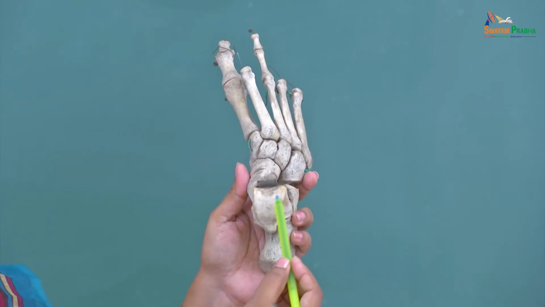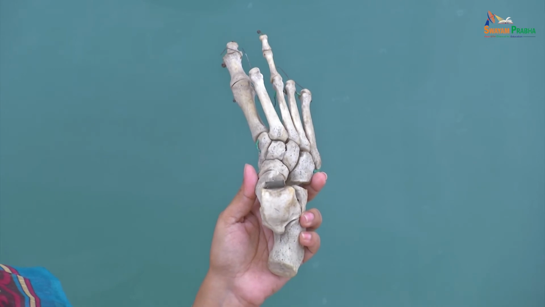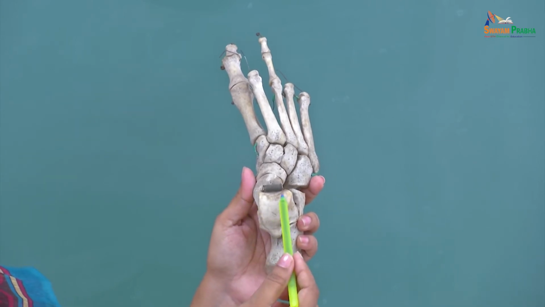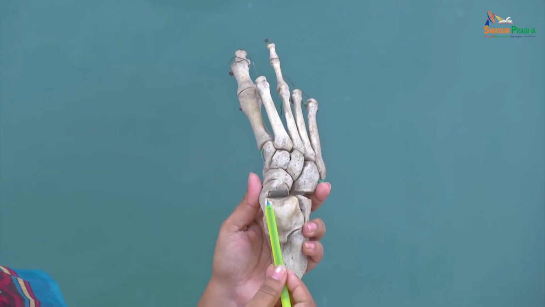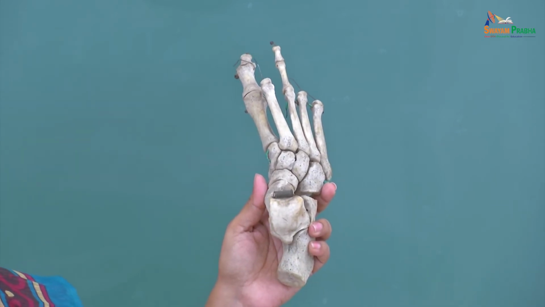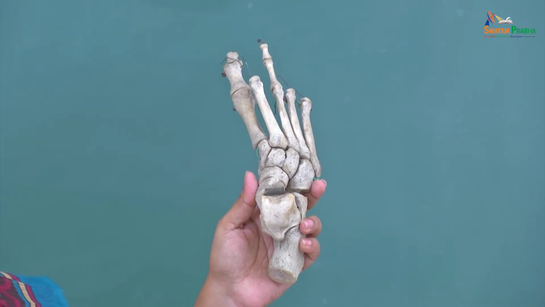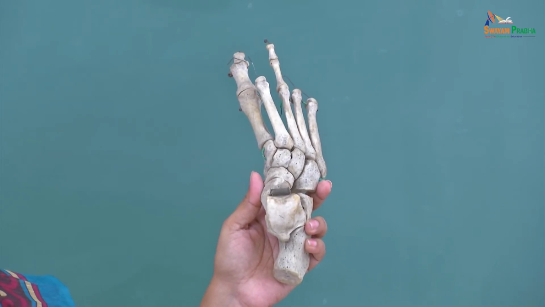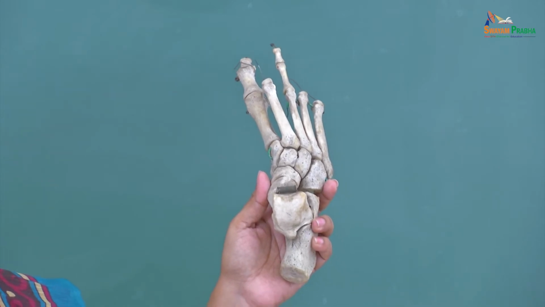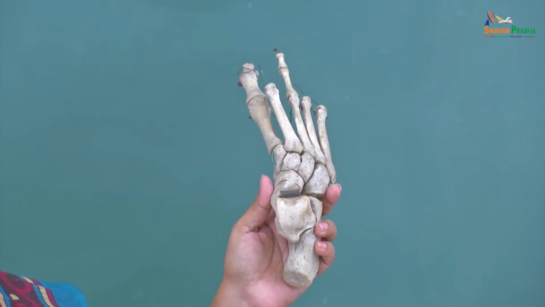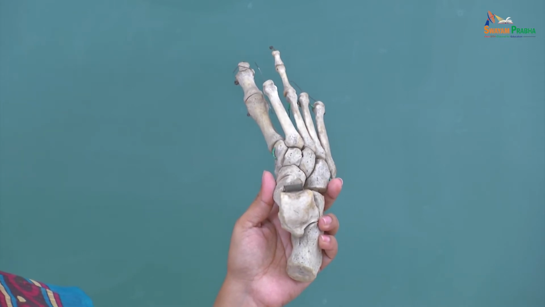The trochlear surface of the talus is wider anteriorly and narrower posteriorly. So, the talus fits well into the mortise formed by the tibia and malleoli when the foot is dorsiflexed rather than plantar flexed. That is why the ankle joint is more stable with the foot in dorsiflexion.